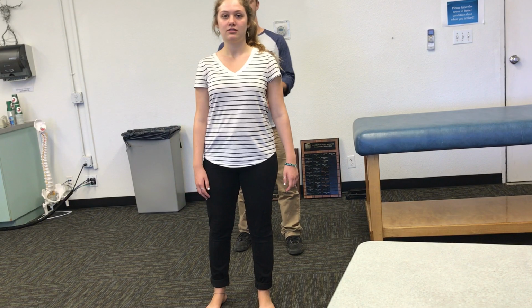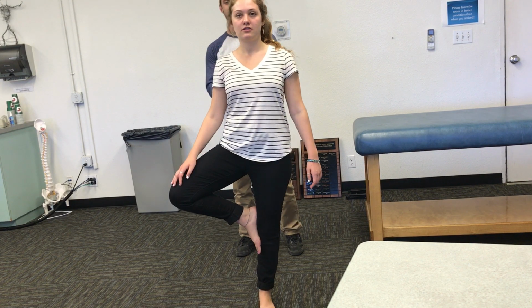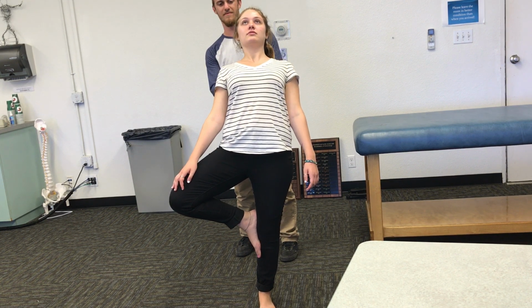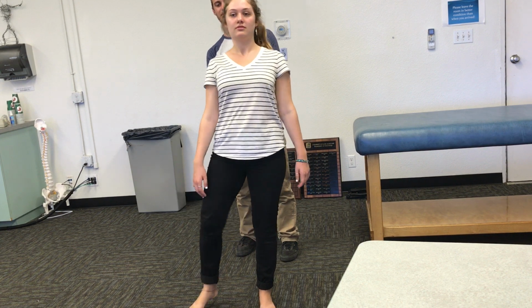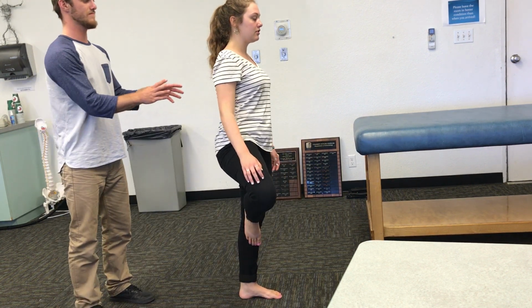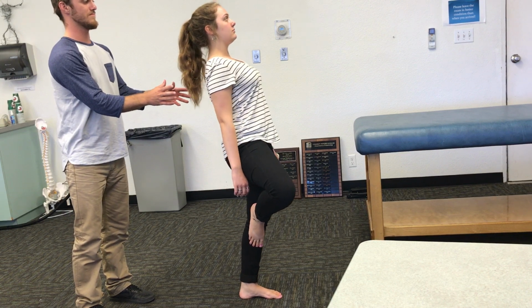So for the Stork standing test, the subject is going to stand on one leg with the sole of the non-weight-bearing foot resting on the medial aspect of the knee of the weight-bearing limb, and then the subject is going to maintain their balance while they slowly lean back into lumbar extension. The examiner should be standing behind the subject and just watching them to make sure that they don't fall backwards, and you're looking for any pain in the lumbar region.